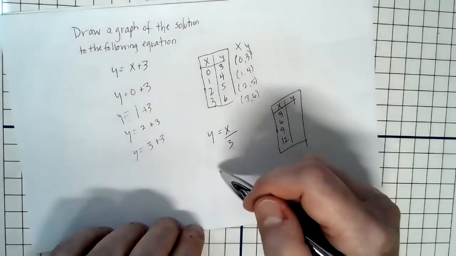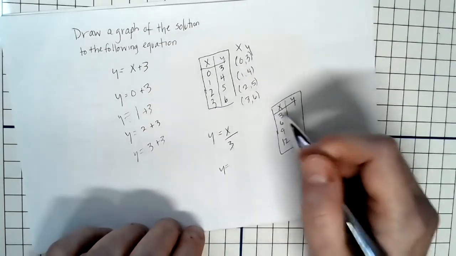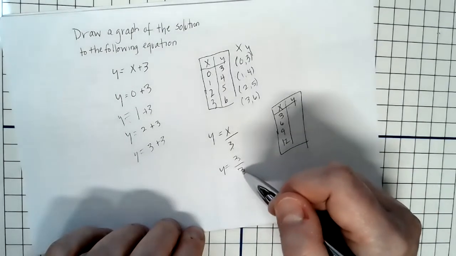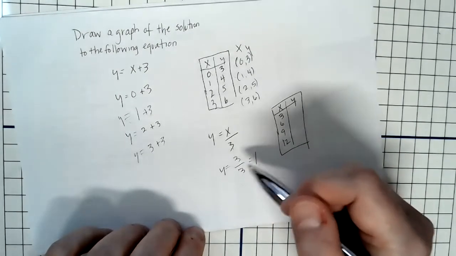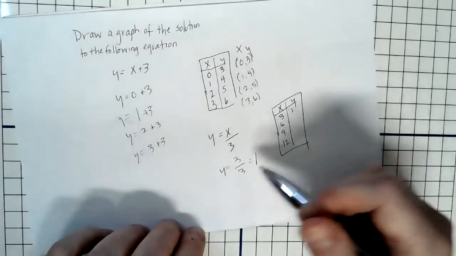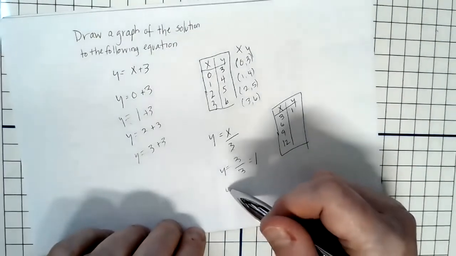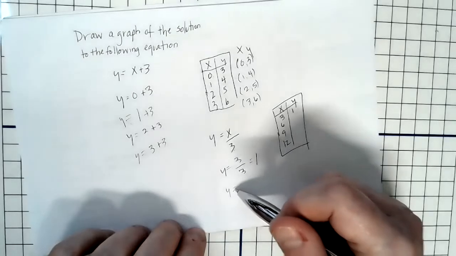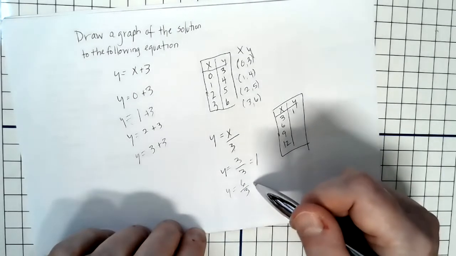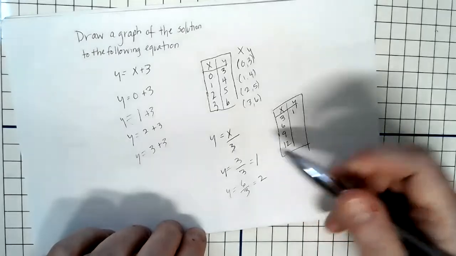So we rewrite it. Y equals 3 over 3. 3 over 3 equals 1. So the y for 3 is 1. Again, let's bring that 6 over. Y equals 6 over 3. 6 divided by 3 is 2.